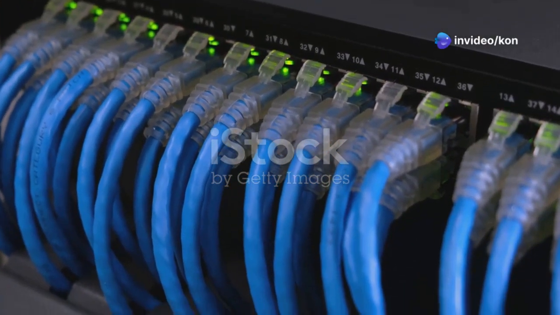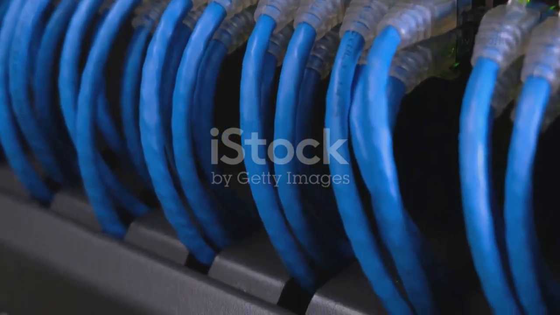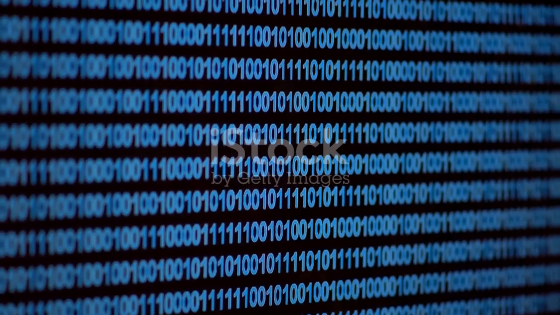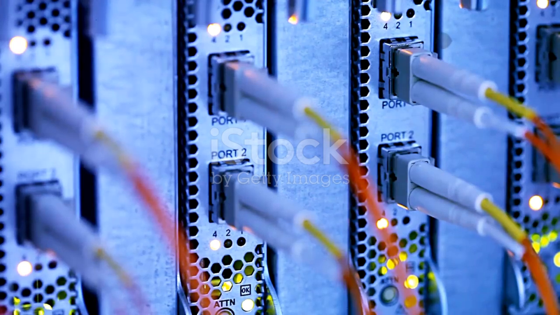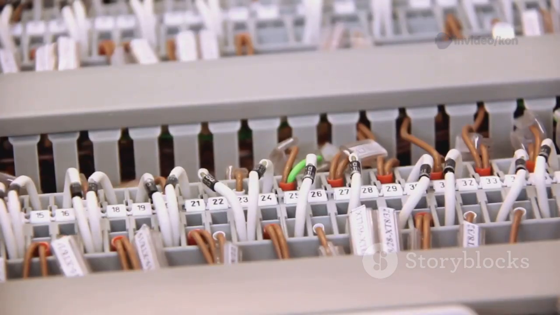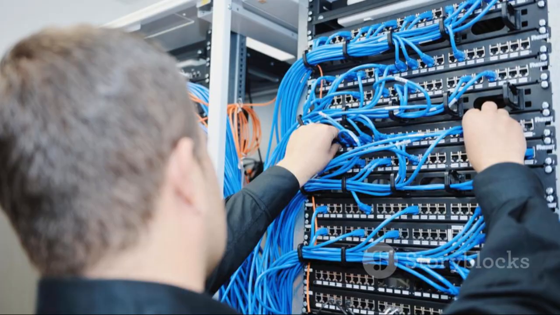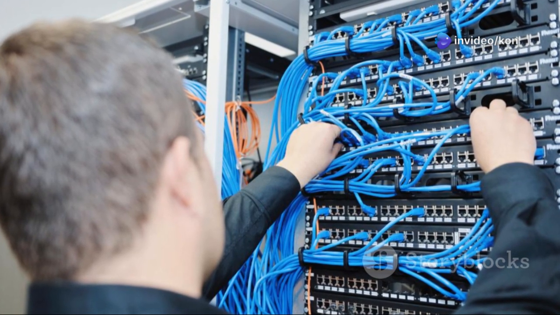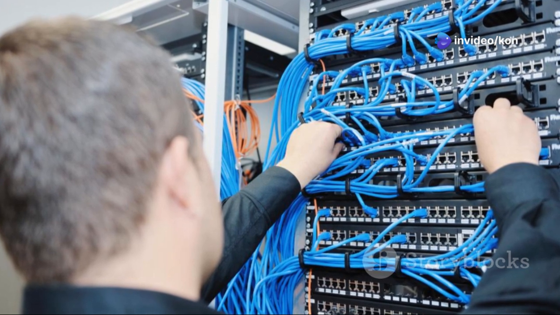Computers communicate with each other by sending and receiving data. This data is transmitted in the form of digital signals, which are essentially a series of zeros and ones. These signals can be sent over various physical media, such as copper wires, fiber optic cables, or wireless radio waves. To ensure that the data is transmitted correctly, computers use a layered approach to communication. Each layer in this hierarchy performs a specific function, and the layers work together to ensure reliable data transmission.